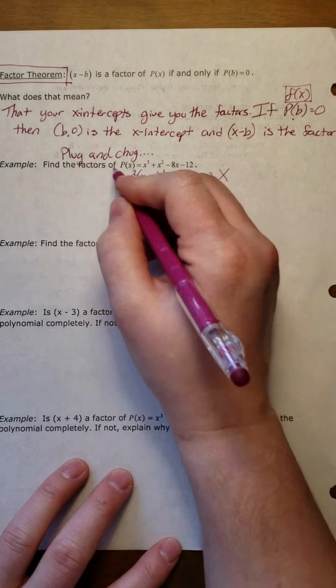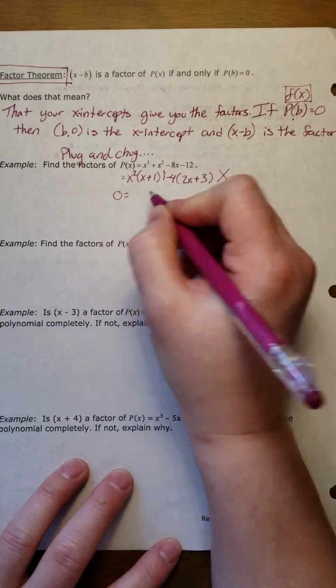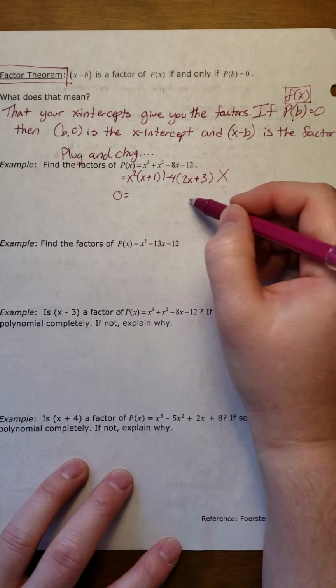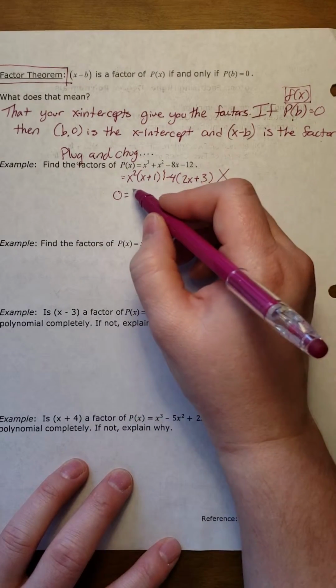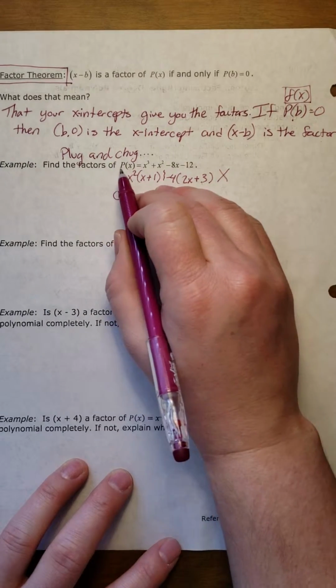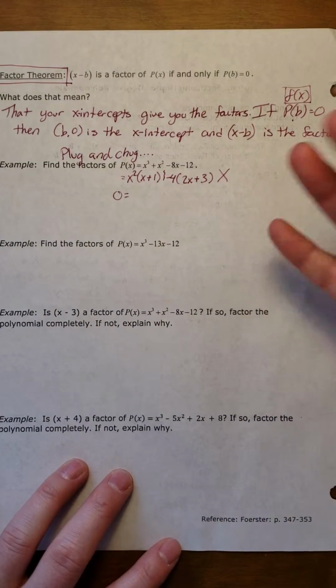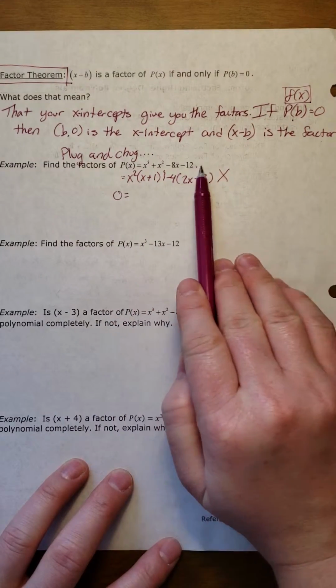In this case, let's see when p of b, when this whole equation, equals 0, that's going to give us our x-intercepts. But we don't know what to plug in just yet. And this is my least favorite theorem, because we have to just pick numbers to randomly plug in to see if it equals this equation.